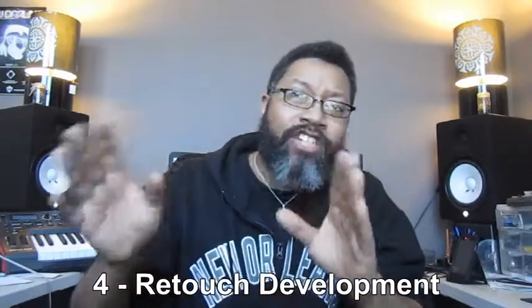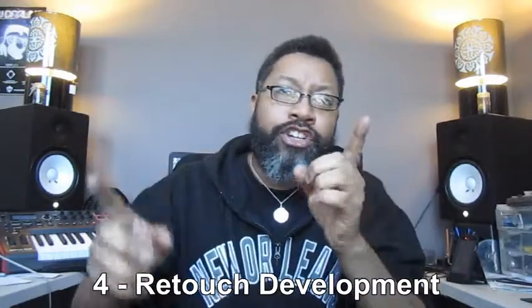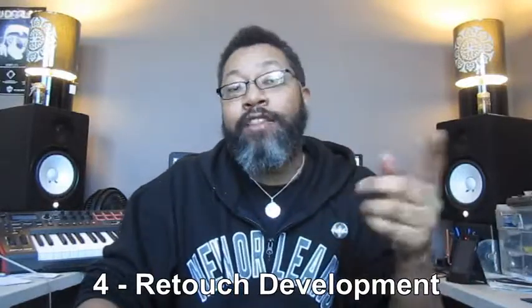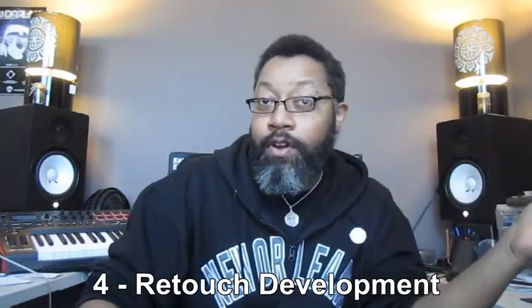My 4th step is retouch development. As you're building, and as you're nudging, and as you're moving things around in the track, you're going to start to find the parts that you were missing before in basic composition. You're going to go ahead and tweak that synth. You're going to go ahead and get the perfect kick, or nudge the beats into the perfect rhythm that you need to go on to the next phase, which is mix down.